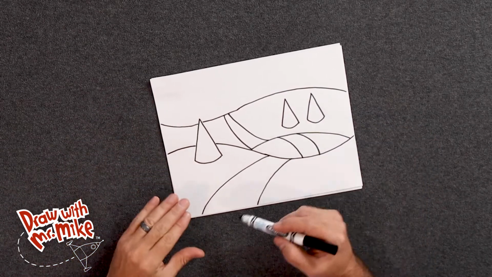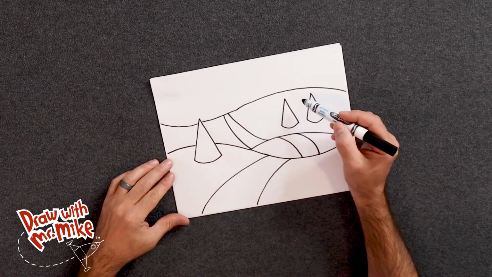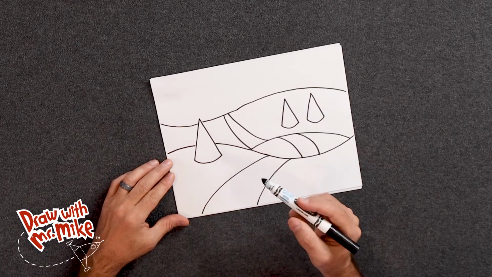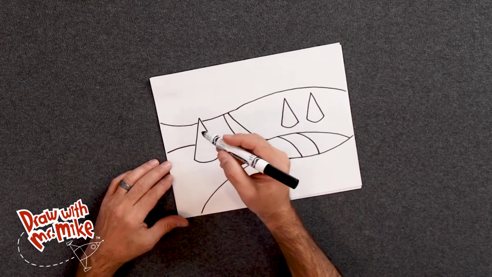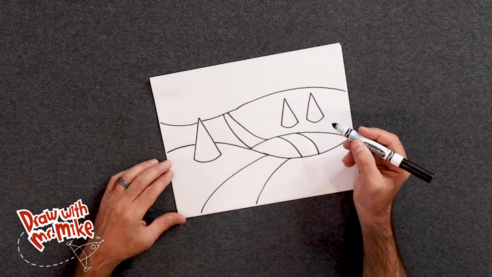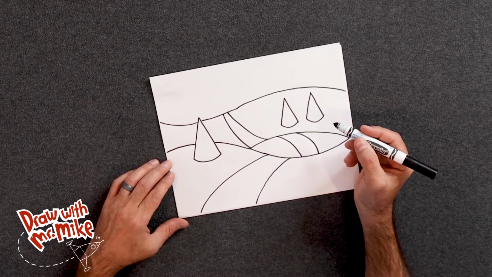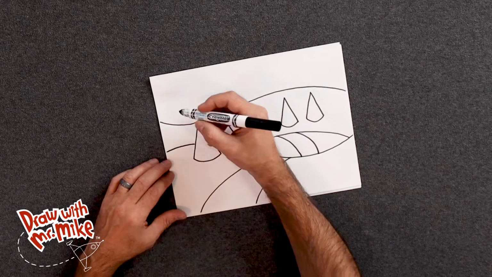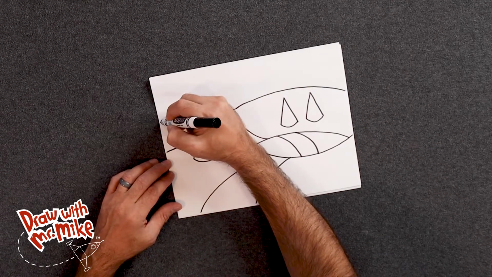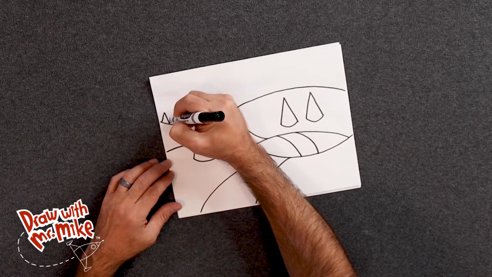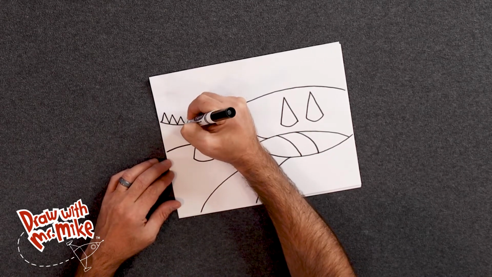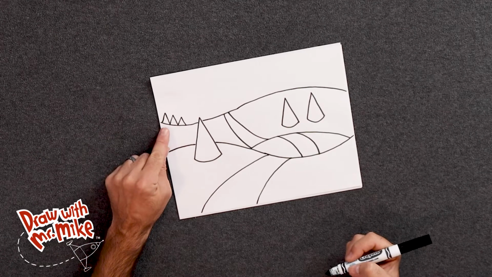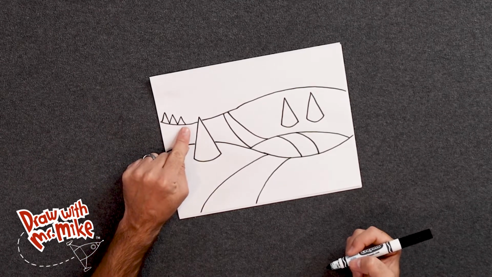So now that we have our path and our different hills drawn, we have a few trees in place, we're going to use the zigzag. And if you know my drawings, I like to say zigzag zoo when I make zigzags. So follow along with me and we'll go zig, zag, zoo. Zig, zag, zoo. So now that makes 3 trees right there.